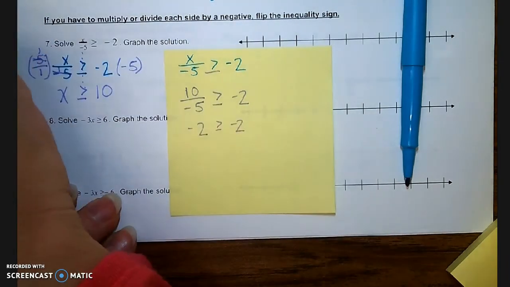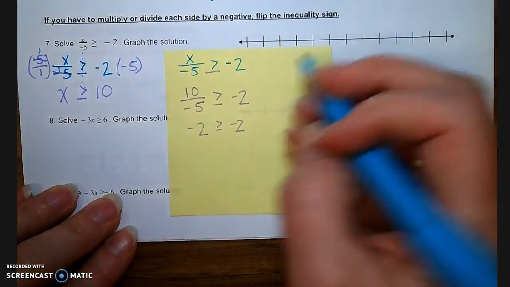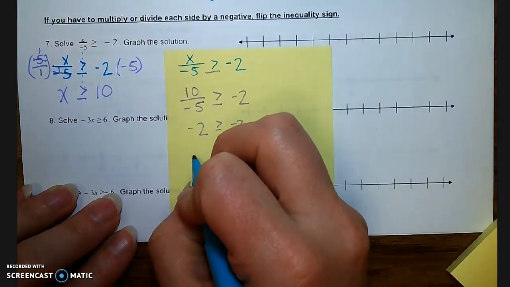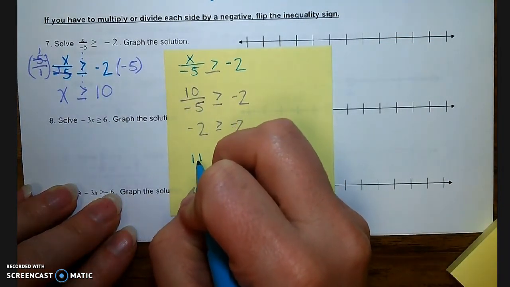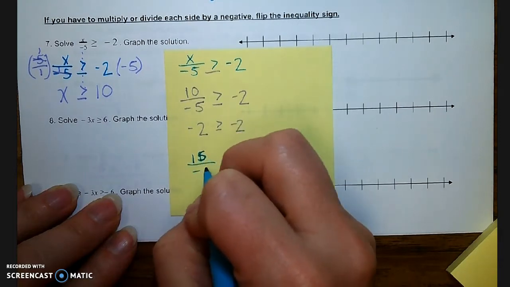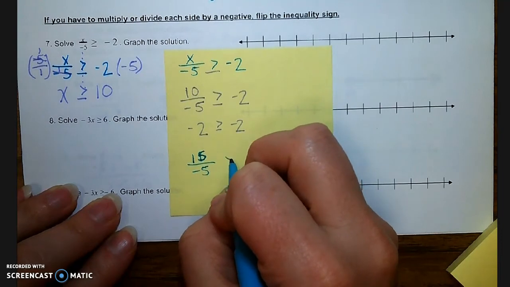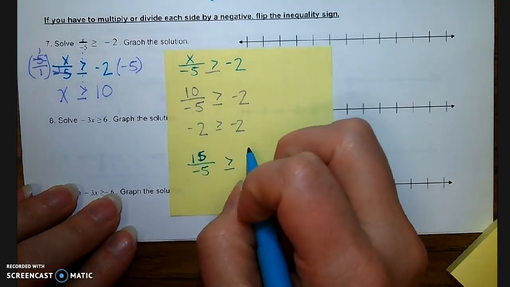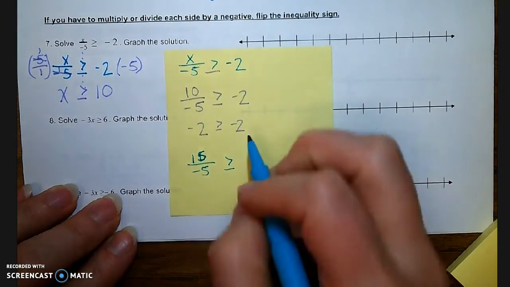That's true. So if I want something greater than 10, I'm going to put in maybe 11. Let's do 15. It divides nice and evenly by negative 5, doesn't it? So 15 is indeed greater than 10, which is what we said we think the answer is.